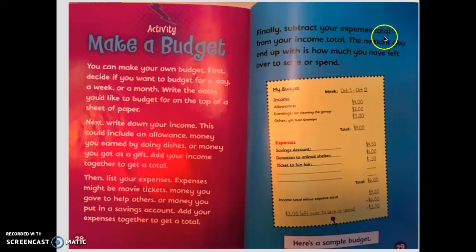Finally, subtract your expenses total from your income total. The amount you end up with is how much you have left over to save or spend.